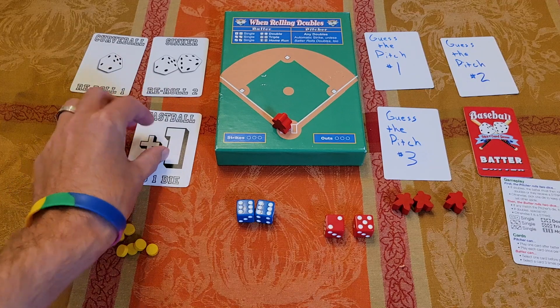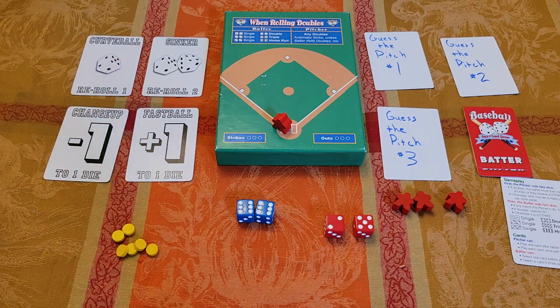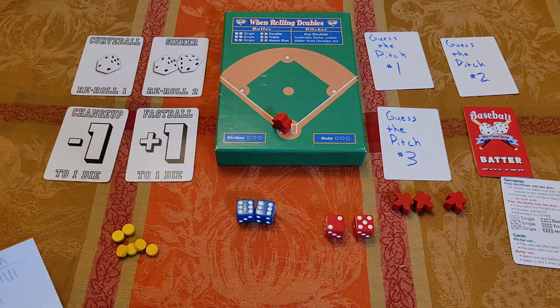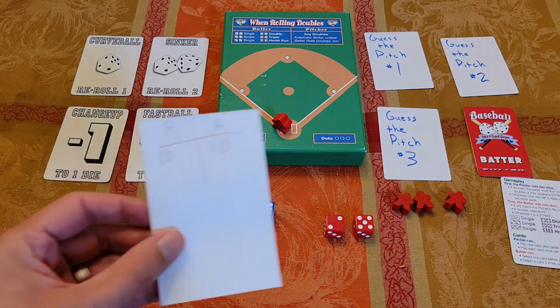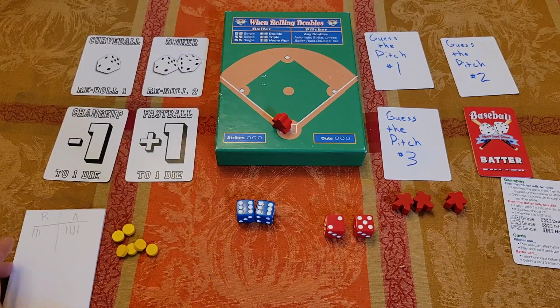The new batter now has access to all the batter cards. Play continues. Make sure you keep track of the score as you go. Once there are 3 strikes again and each player has had a turn to bat and pitch, compare the score. The player with the most runs wins.